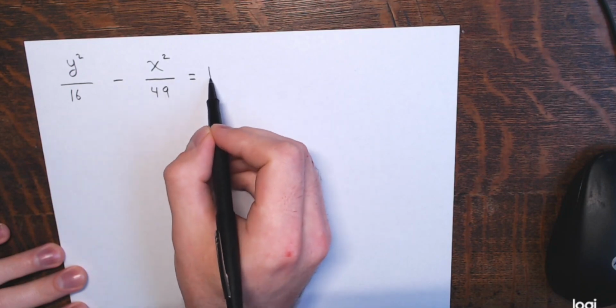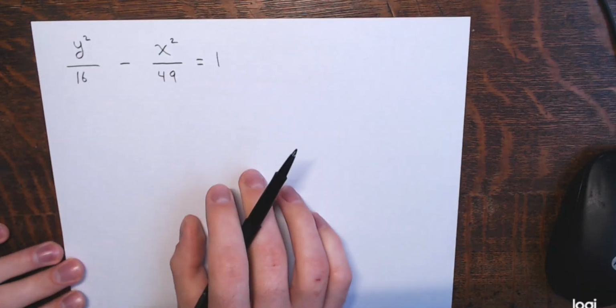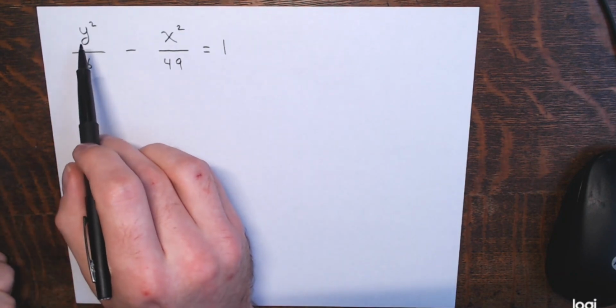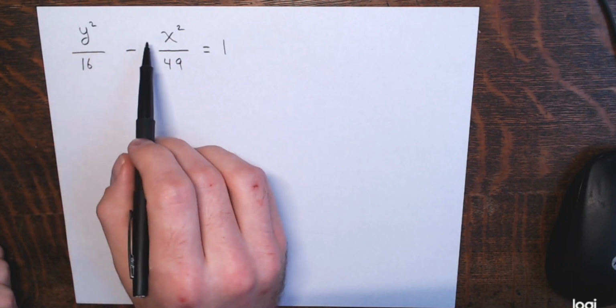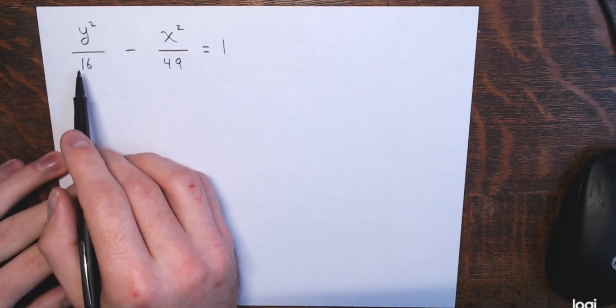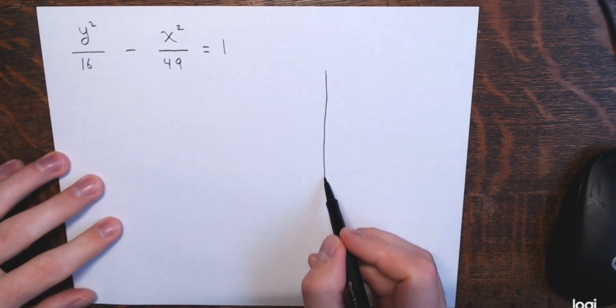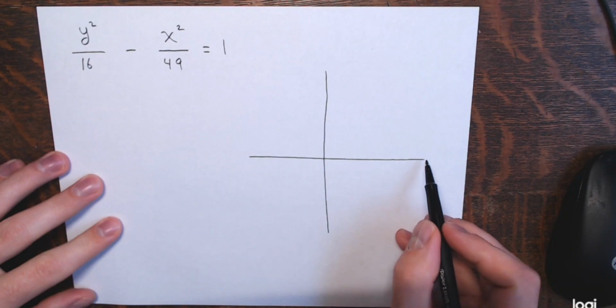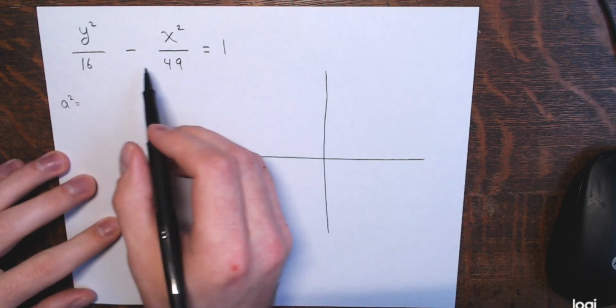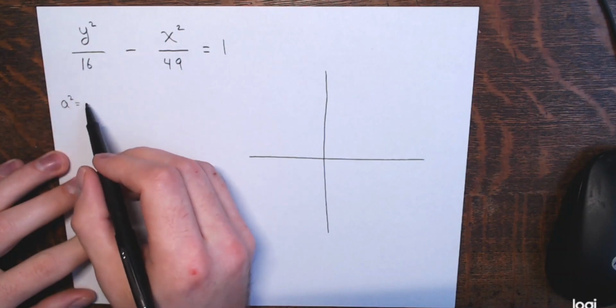This is an equation of a hyperbola in standard form, but this time, like in the first example I did, it's y squared minus x squared. So the transverse axis is the y-axis. The vertices and the foci are going to be above and below the center. And the value of a squared, again, it's not the larger denominator, it's just the denominator under the positive term, is 16.